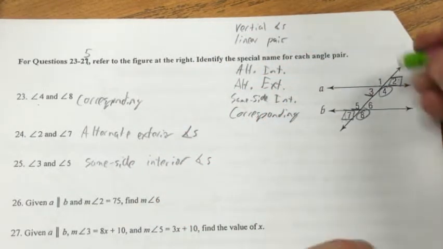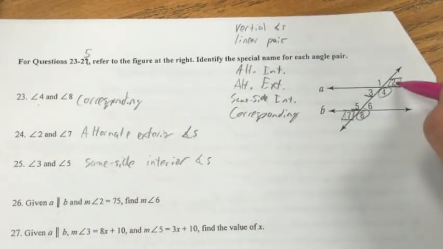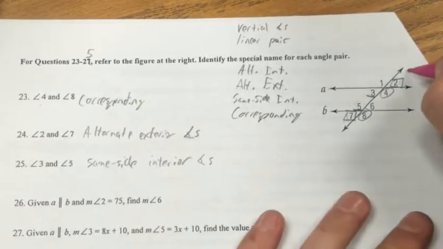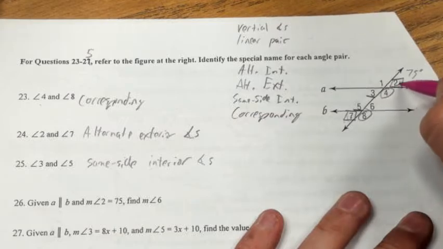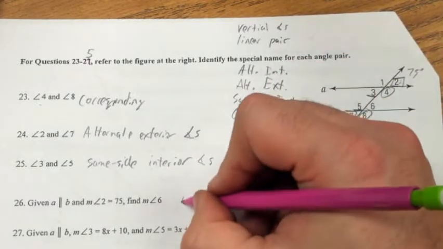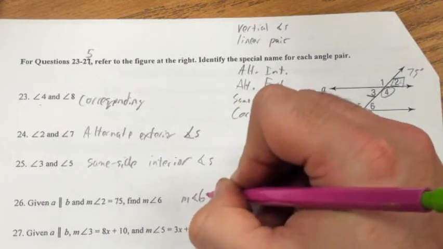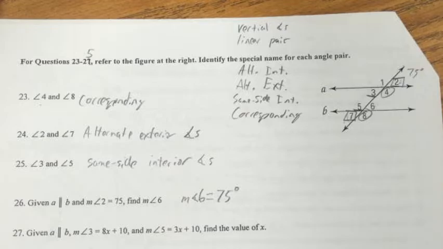All right, now for number 26. If the measure of angle 2 equals 75, find the measure of angle 6. Well, 75 degrees. Angles 2 and 6 are corresponding angles, and corresponding angles are congruent, so the measure of angle 6 is exactly the same as the measure of angle 2, 75 degrees.